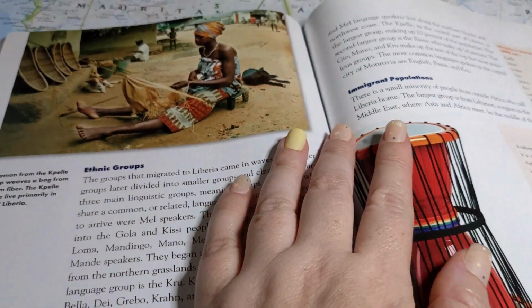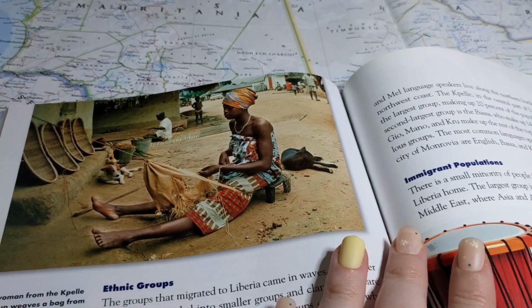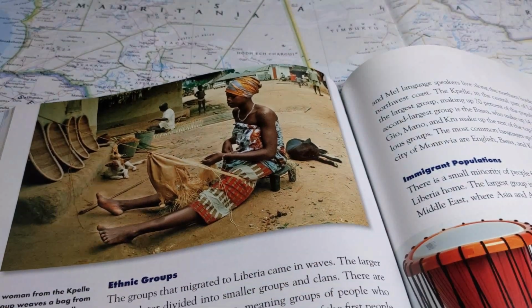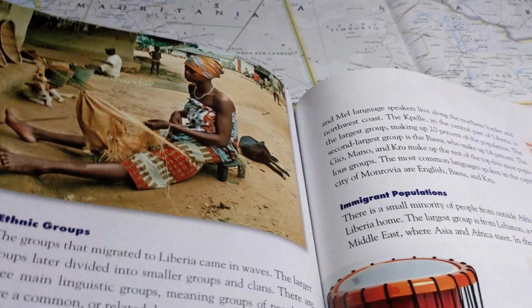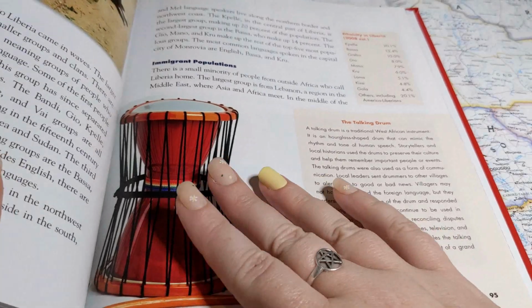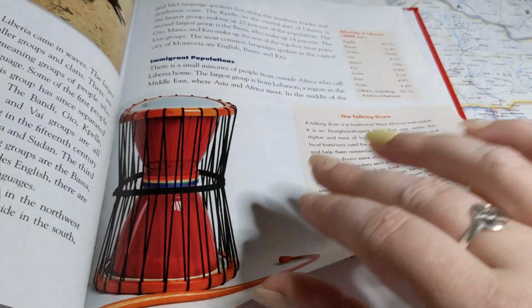This lady's making a bag out of palm leaves or palm fiber, it says. She's a Kpelle woman. And this is a talking drum that was used to communicate between tribes. When they don't speak the same language, they could drum messages to each other.